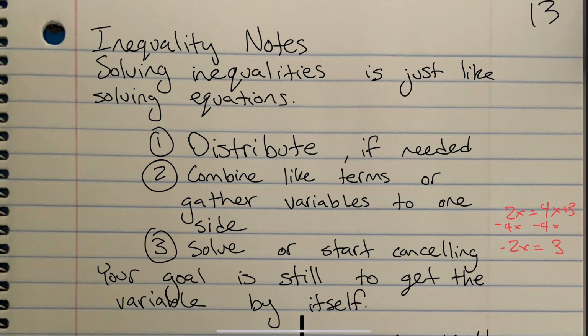Okay, so after you do that, or if you need to do that, because you don't always have to, you're going to just start solving. You're going to solve or start canceling is what we also said. So you're going to start doing those opposite operations. You're trying to get x by itself, alone on that one side. As I said down here, your goal is still to get the variable by itself.